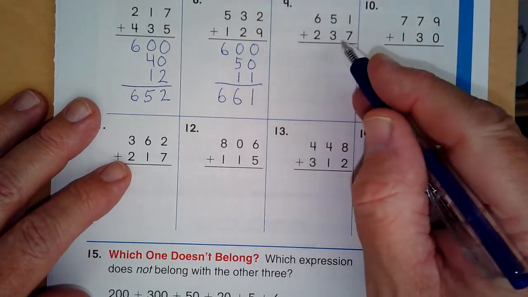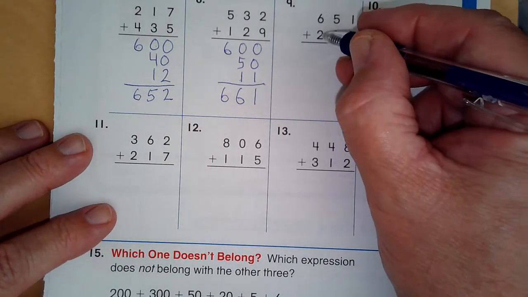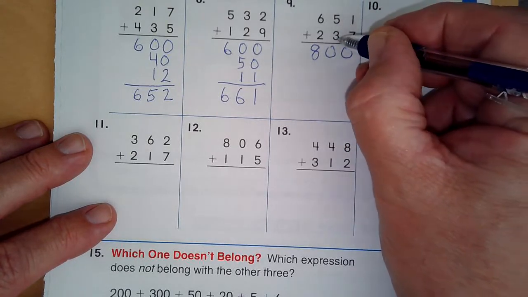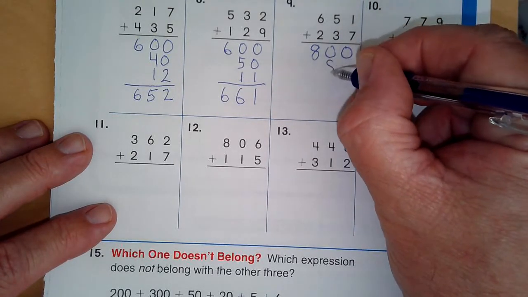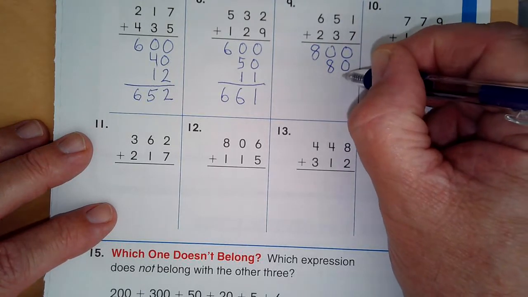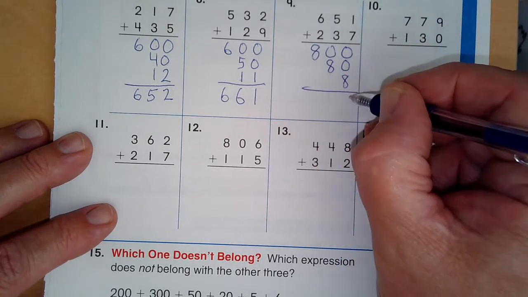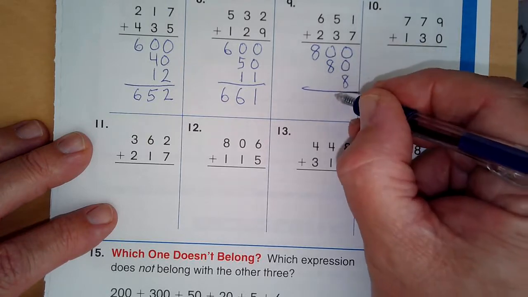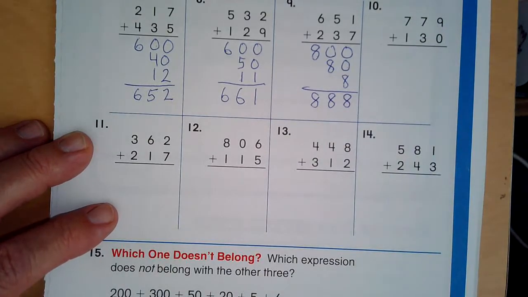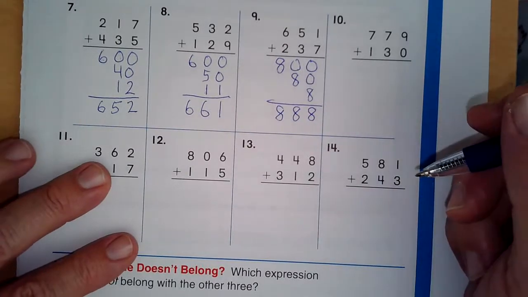All right. 651 plus 237. Let's see. Hundreds. 6 plus 2, 8 hundreds. 5 plus 3, tens equals 8 tens. 1 plus 7, 8 ones. Let's add them up. This plus this plus this, 8. This plus this, 8. This plus nothing, 8. Well, isn't that fun? 888.